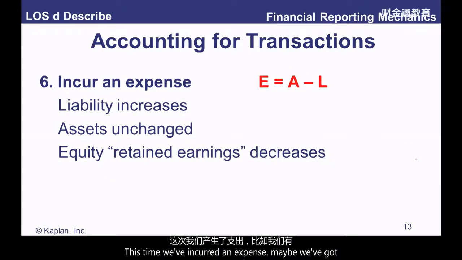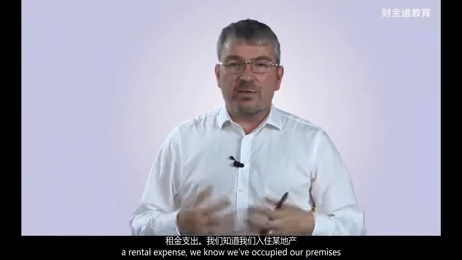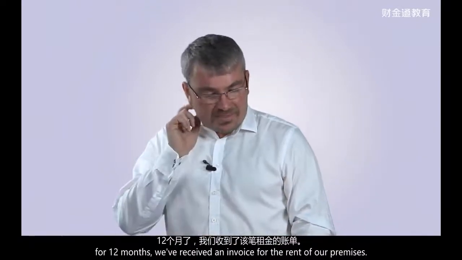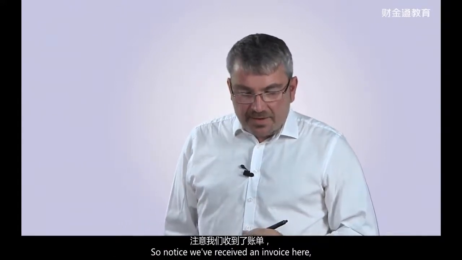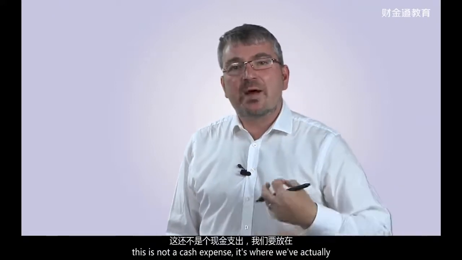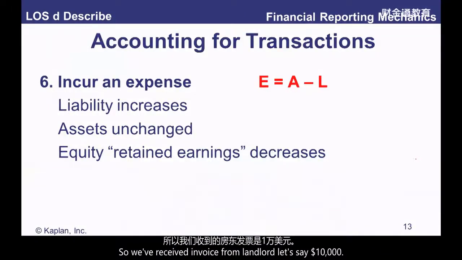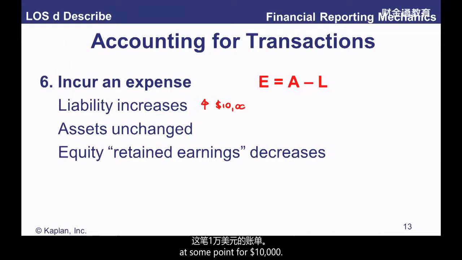This time we've incurred an expense. Okay, so maybe we've got a rental expense. We know we've occupied our premises for 12 months. We've received an invoice for the rent of our premises. So notice we've received an invoice here. This is essentially not a cash expense. This is where we've actually got a liability. So we've received an invoice from our landlord. Let's say it's $10,000. So we're going to create a liability because we need to pay that bill at some point of $10,000. Up goes our liability.